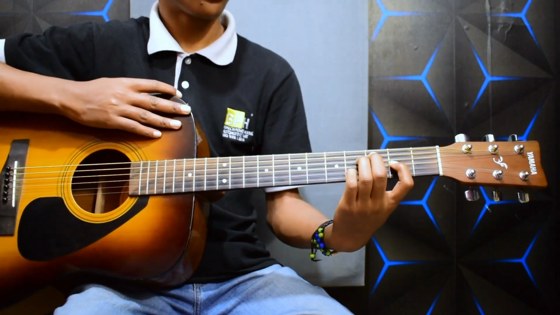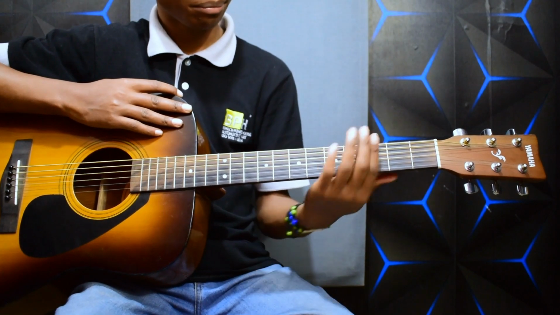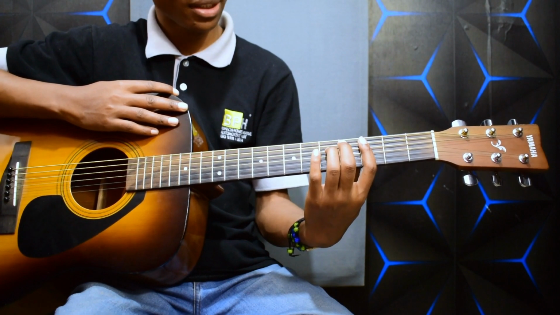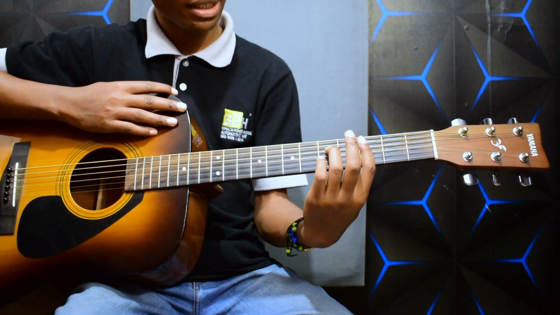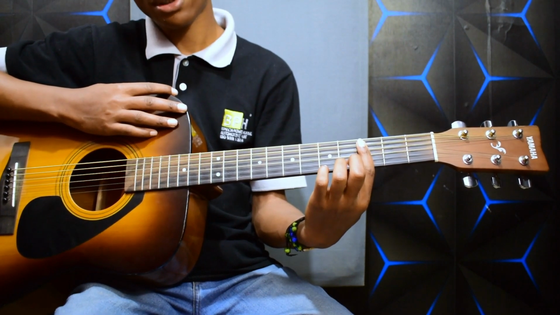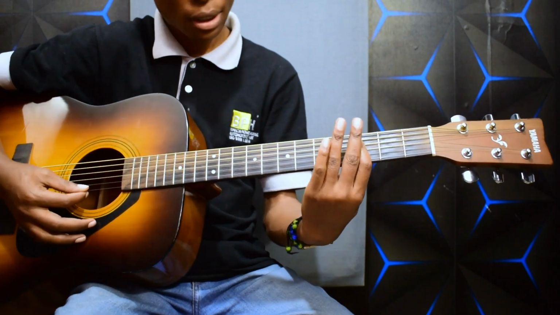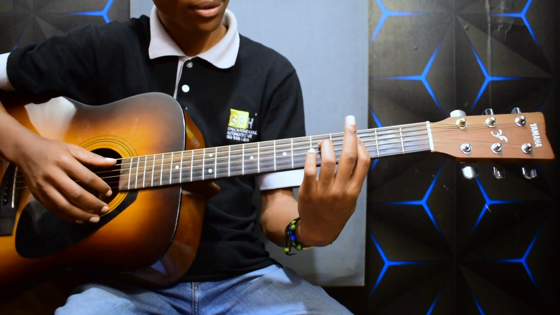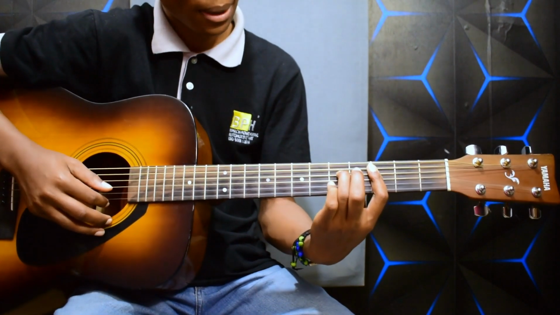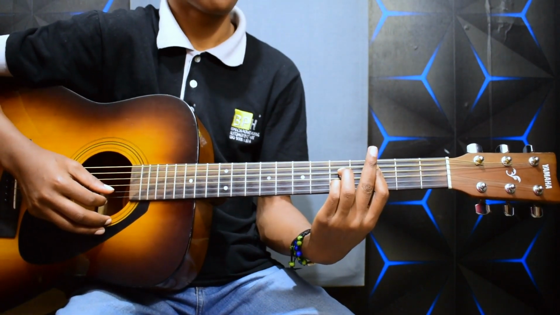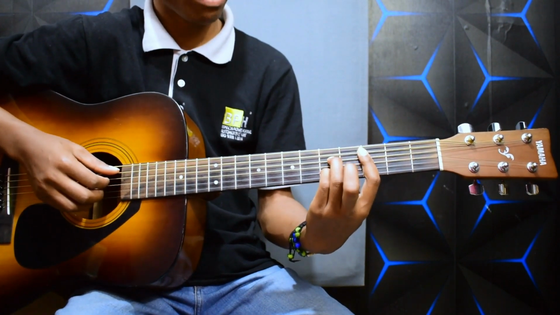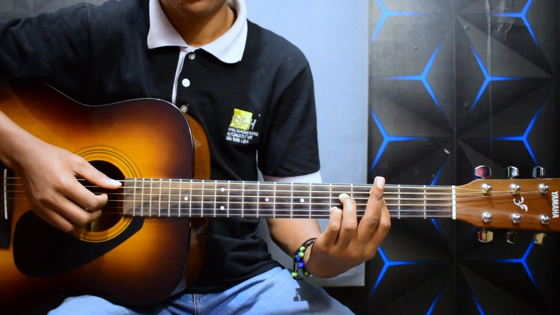And then the last chord, we have the C dominant seventh chord. For the C dominant seventh chord, I have my index doing a bar on the 3rd fret from the 5th string all the way to the 2nd string, okay? And then the ring finger is on 5th fret of the D string, and then the little finger on 5th fret of the B string. And we have this as the C dominant 7th chord.